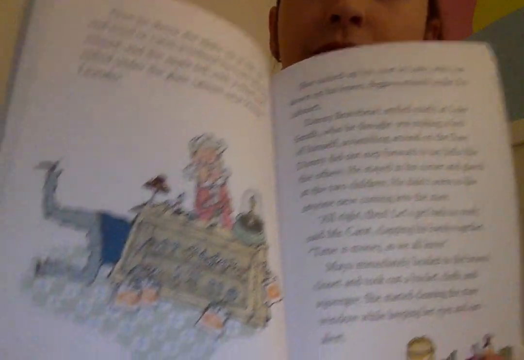Then he threw the apple up in the air and tried to catch it behind his back, but he missed, and the apple fell with a thud and rolled under the glass cabinet near Vivian Leander. She turned up her nose at Luke, who was down on his knees, digging around under the cabinet. Danny Braveheart smiled sourly at Luke Smith, who he thought was making a fool of himself, scrambling around the floor. Danny did not step forward to say hello like the others. He stayed in his corner and glared at the two children. He didn't seem to like anyone new coming into the store. "All right then, let's get back to work," said Mr. Carrot, clapping his hands together. "Time is money, as we all know."